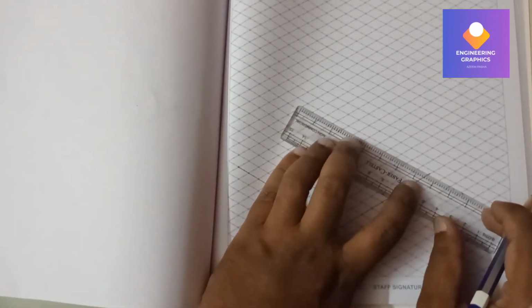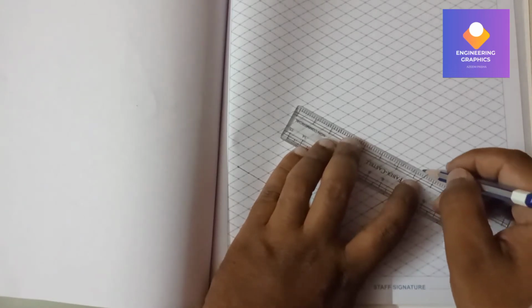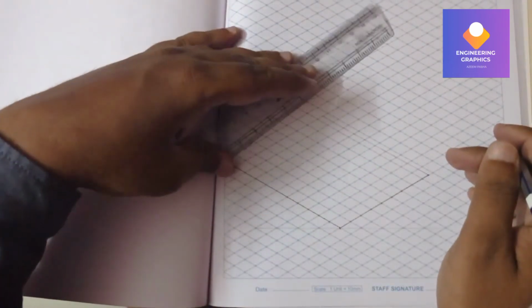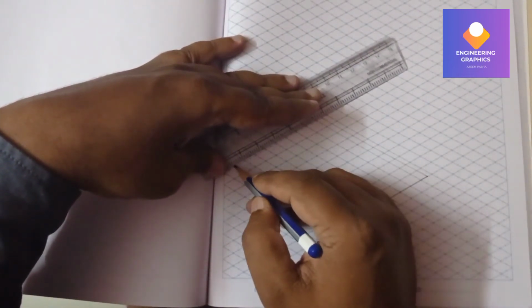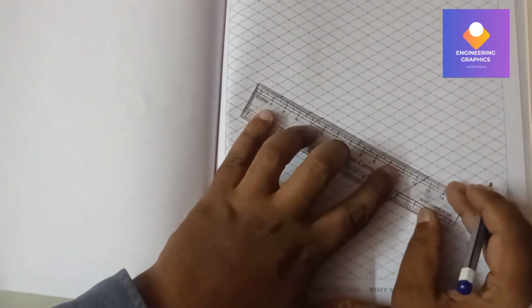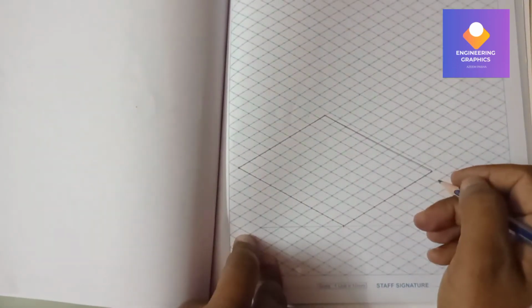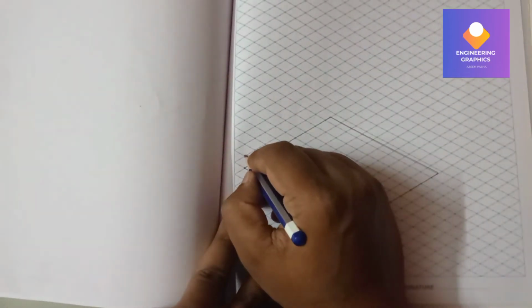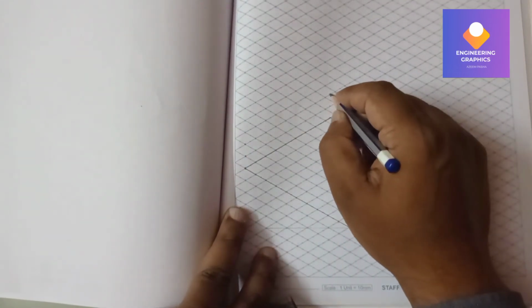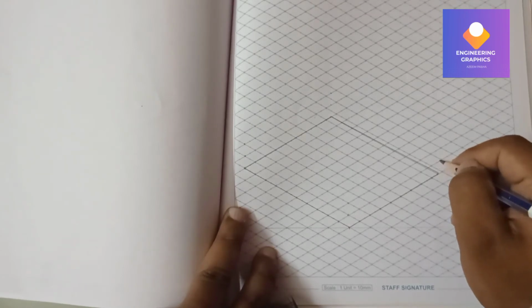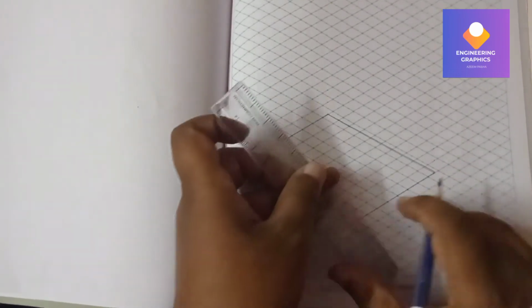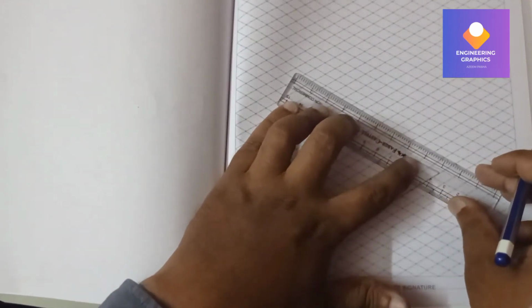So we construct here a rectangle of 100 by 86. After constructing it, from this corner point we should consider a height of 20 mm, that is two boxes. You can just see the question here. It is 20 mm thick, a triangular prism. From exactly that corner point you have to consider a two box distance. So at this two box distance height we will be constructing another rectangle of 100 by 86.